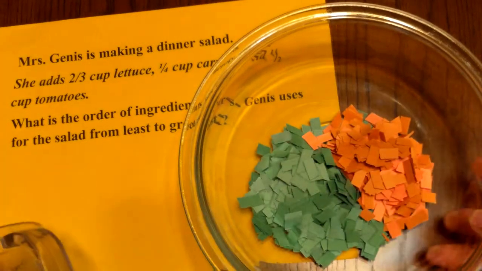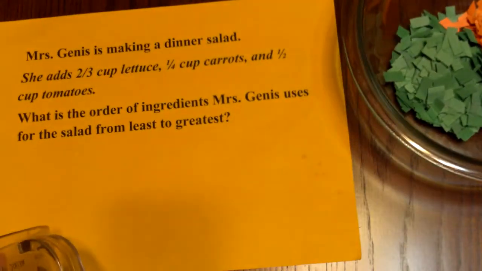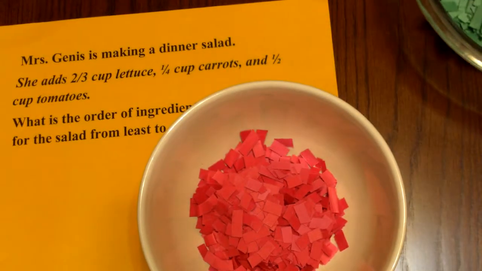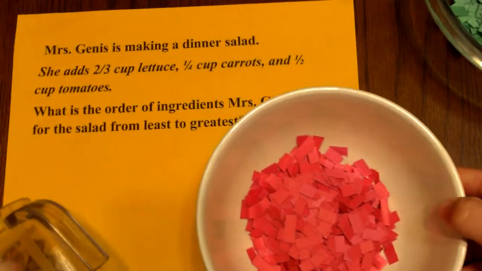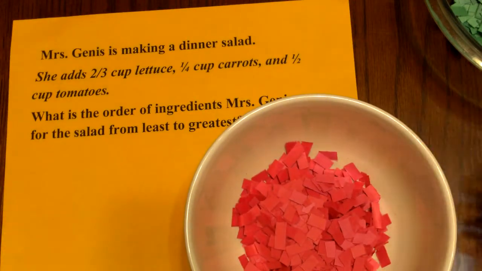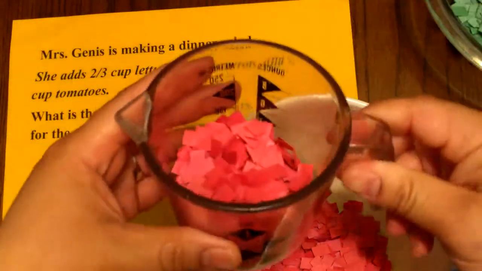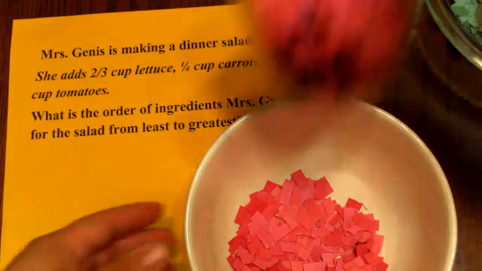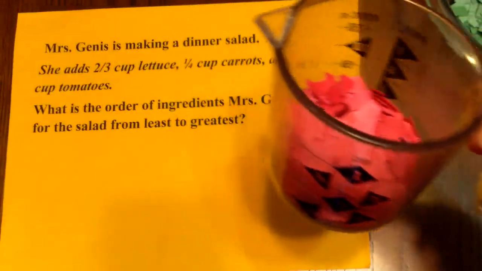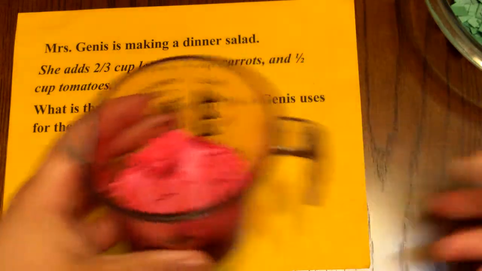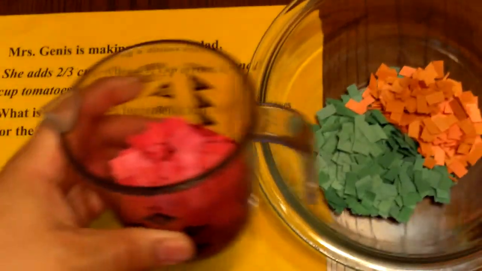And then the last thing I need to do is put in a 1/2 cup of tomatoes. So I've cut up my tomatoes, nicely diced up here, and I need to put a 1/2 cup of tomatoes in. So I'll go ahead and measure that out. Looks like I still need a little bit more tomato. Put some more tomato in. Okay, that looks accurate there. It's about a 1/2 cup of tomatoes, and I'm going to put it in.